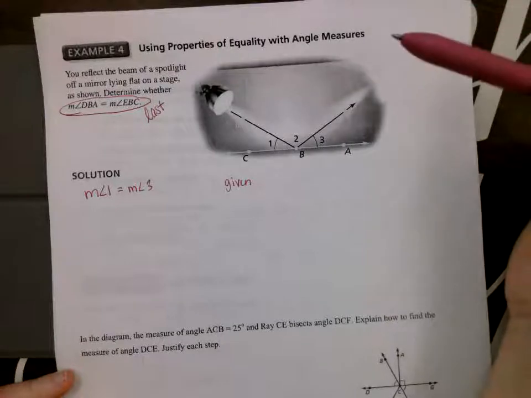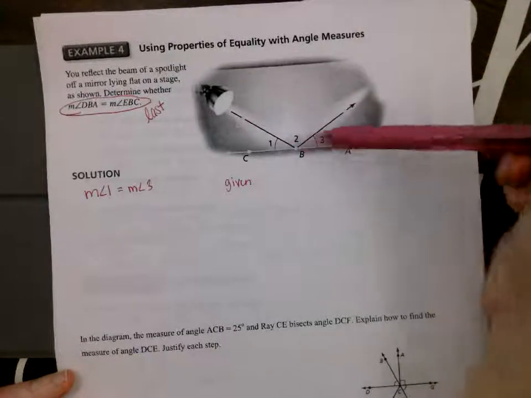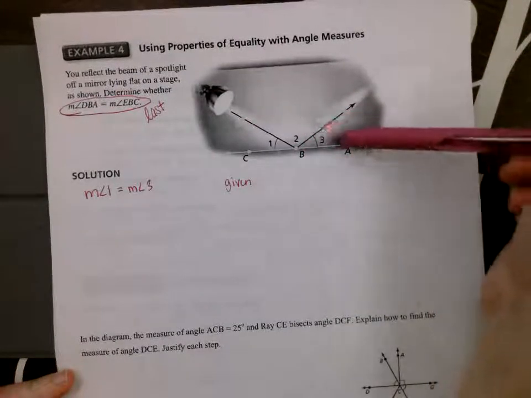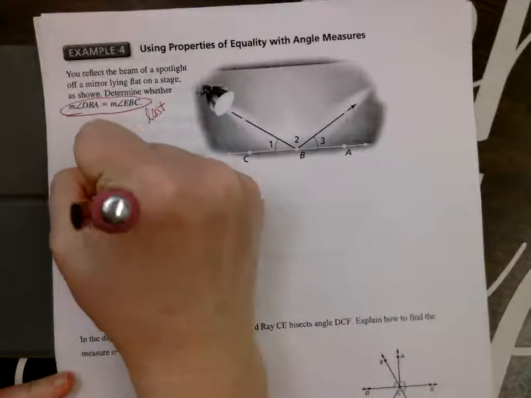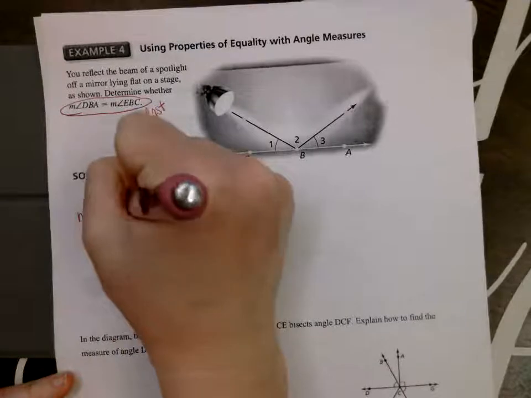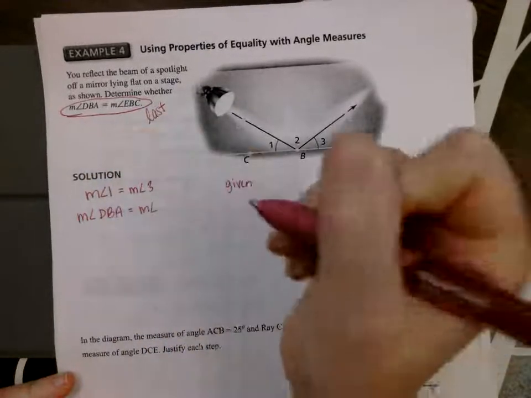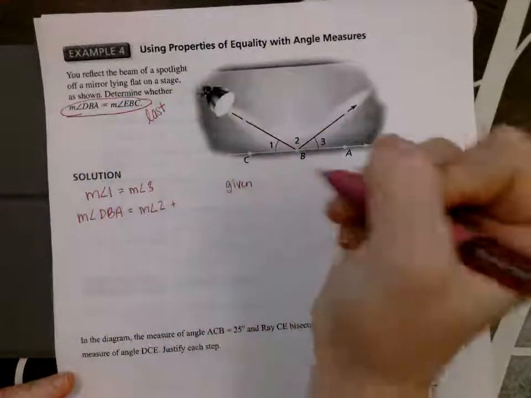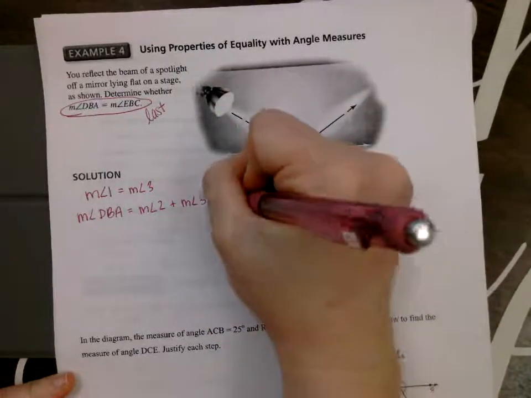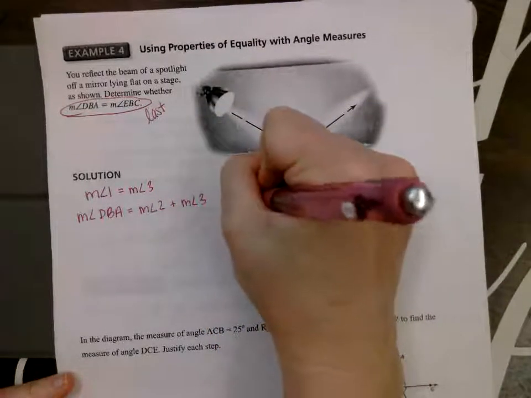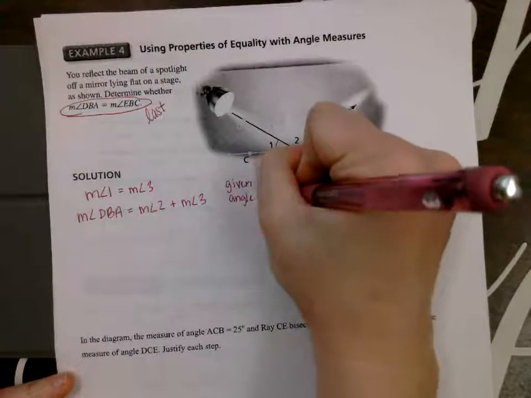So if I look at DBA, I notice that it's made up of these 2 angles right here. So the measure of angle DBA is equal to the measure of angle 2 plus the measure of angle 3. And what that's called is from chapter 1, and it's called angle addition.